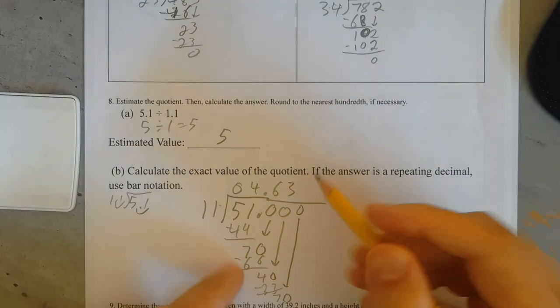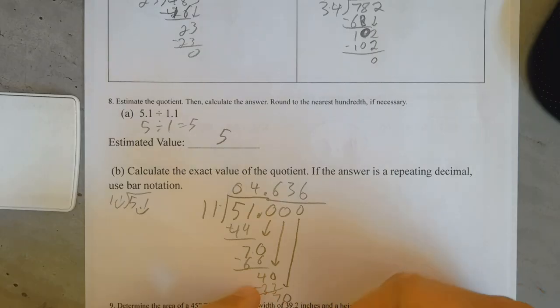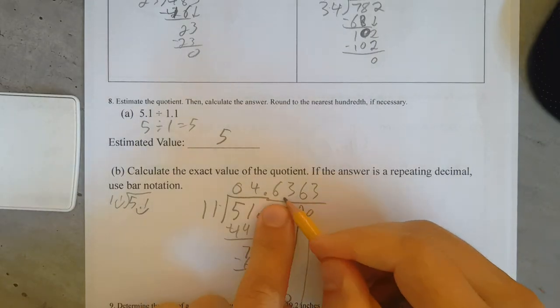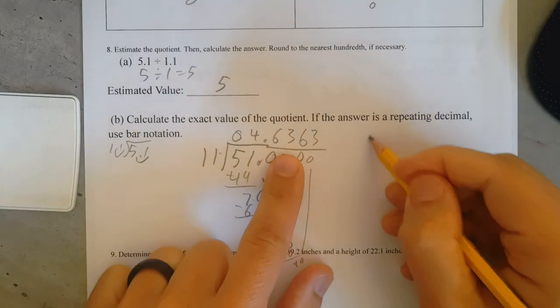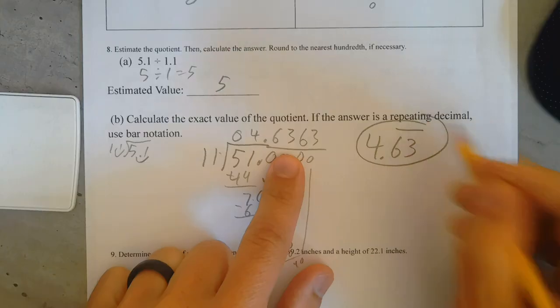Drop another 0. 11 goes into 76 times, 66. Drop another 0, and then 3. And I'm noticing this is repeating. So my answer is 4.63. So 63 repeats.